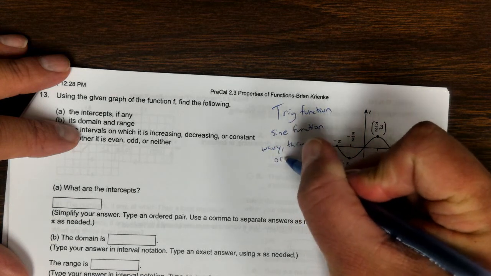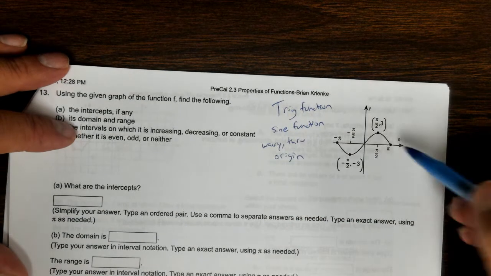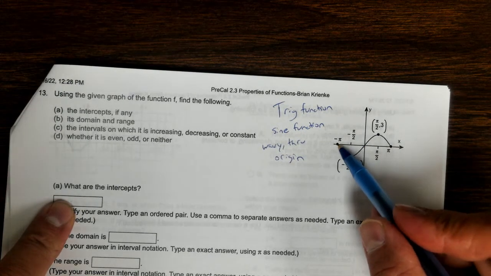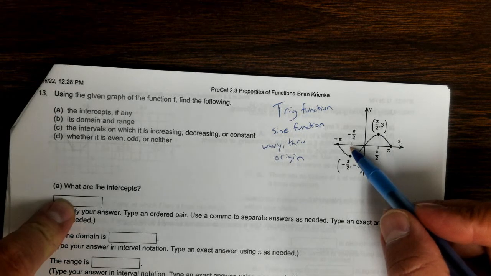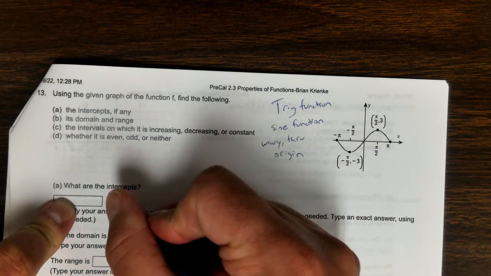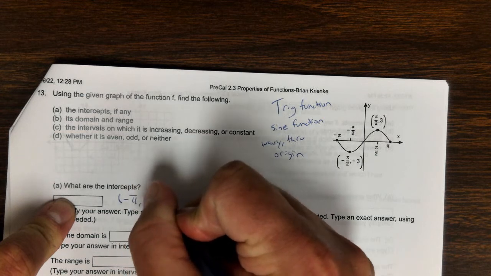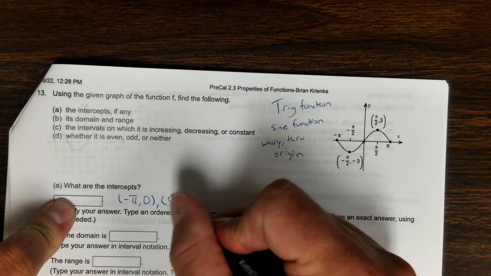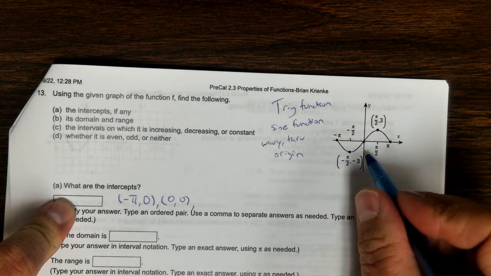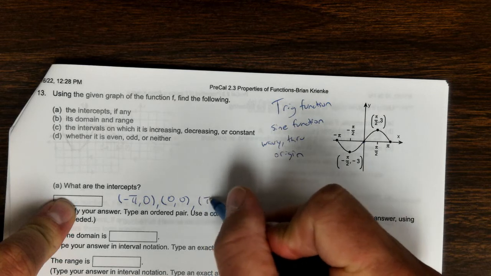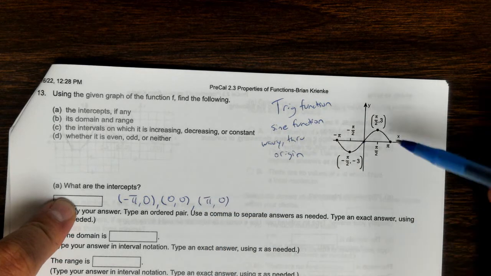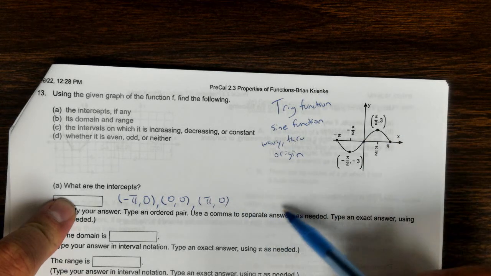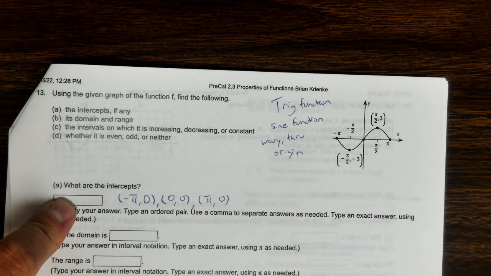And the intercepts would be at negative pi, 0, comma, it's also at 0, 0, and it's also at pi, 0. In this case, your x and y intercept of 0, 0 is the same, so don't have 4 answers for this. 3 is adequate.